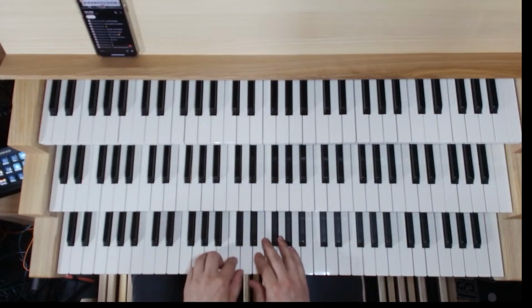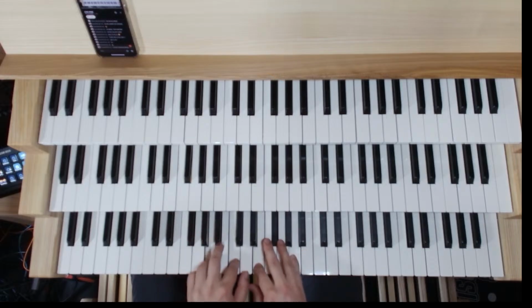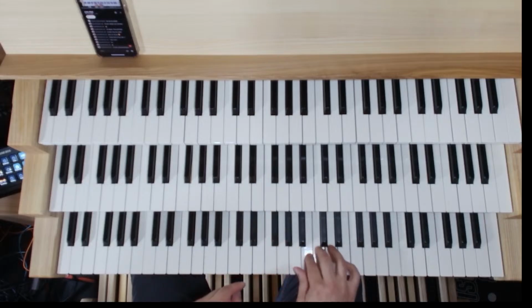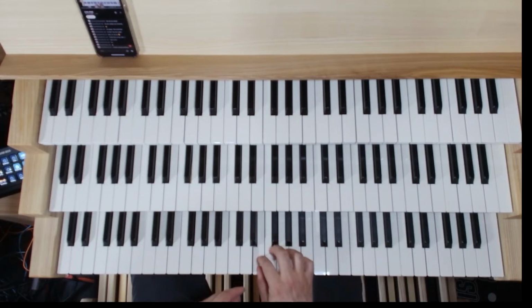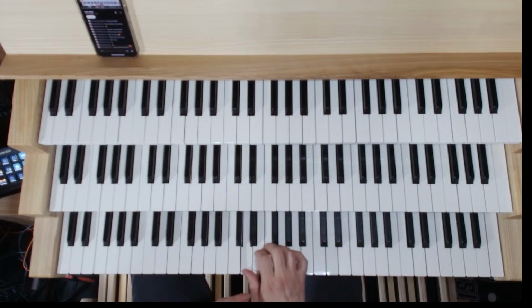So the first step, establishing the key with our cadence. And E minor key has F sharp, right? Like D minor had B flat with C sharp in harmonic version.